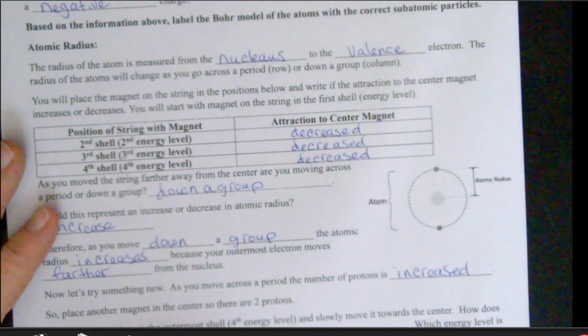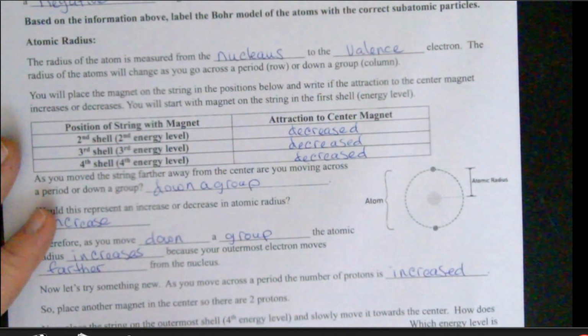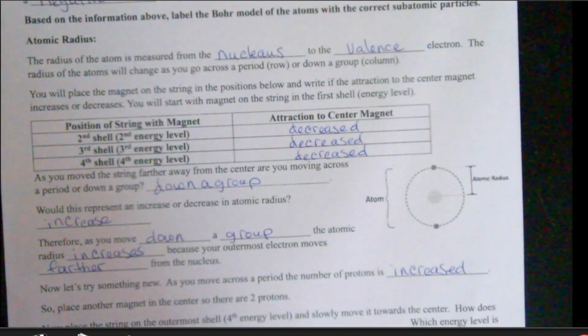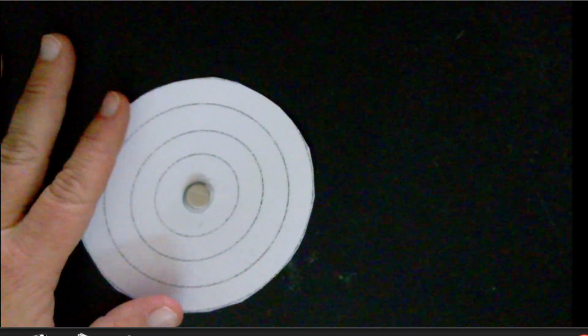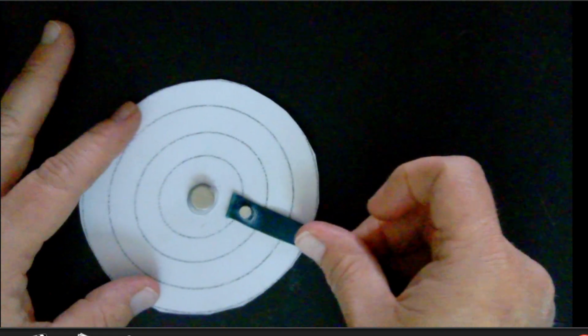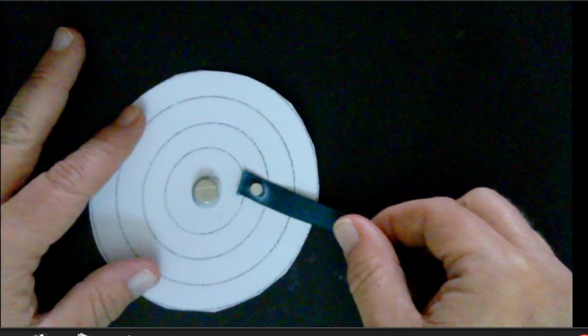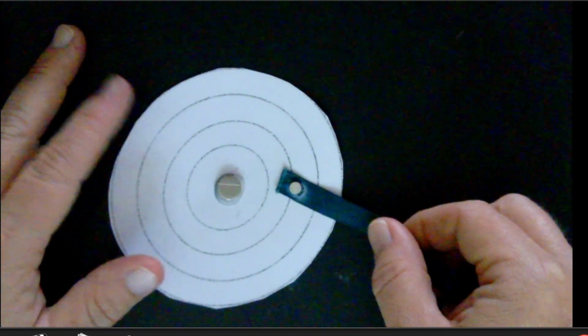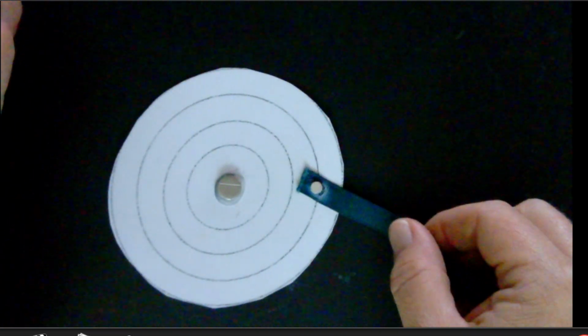So now place another magnet in the center so there are 2 protons. So now, if I have 1 proton, let's see how the attraction is. I'm just going to put it in there. So you have a little bit of attraction. If I let go, it usually moves towards it. On the second one, I can let go, it doesn't, and the third and the fourth.